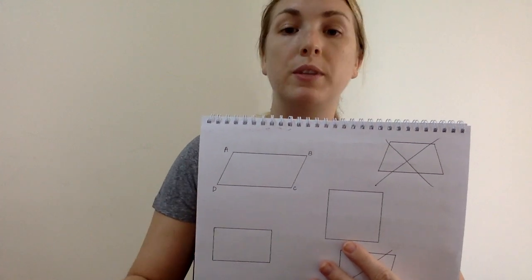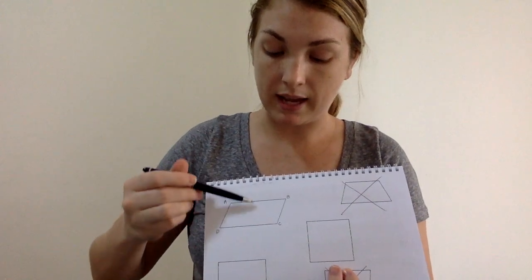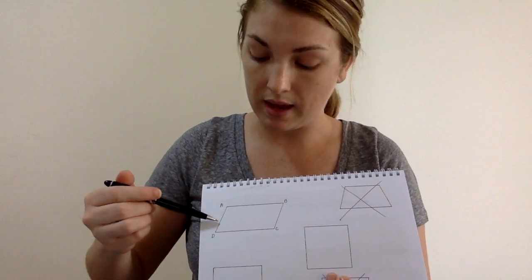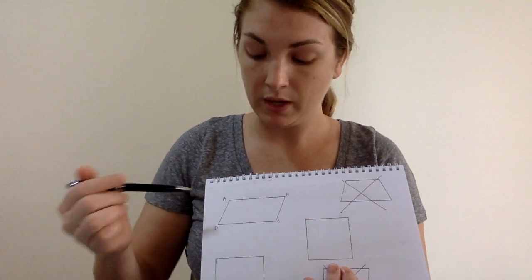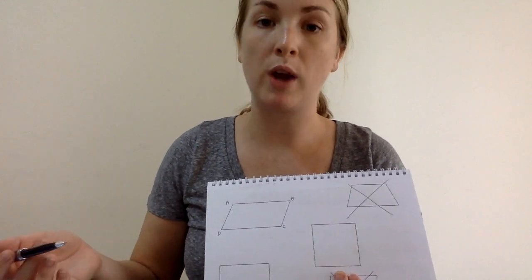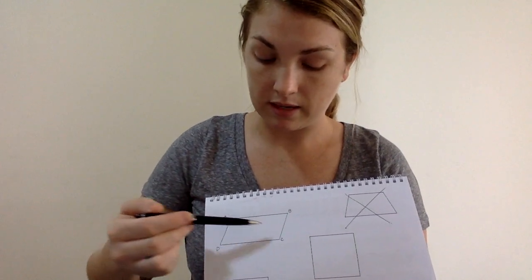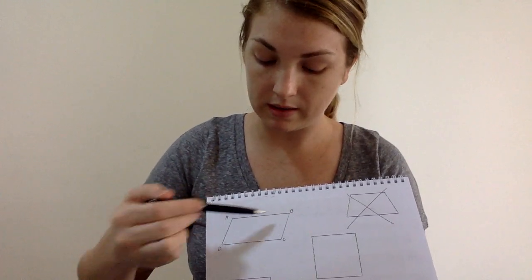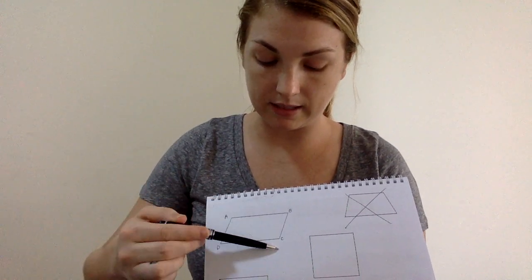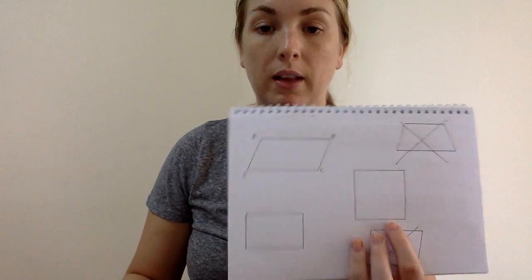When I drew this parallelogram, I made sure that the opposite sides were equal. I used a ruler to do that. And these opposite sides are also equal. We were just talking about how opposite angles are equal. Now I don't have a protractor, but if I were to measure these angles, these are the same measure, and these are the same measure. These lines are parallel, these lines are parallel. So that one has all the attributes of a parallelogram.